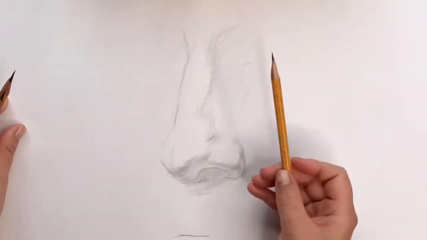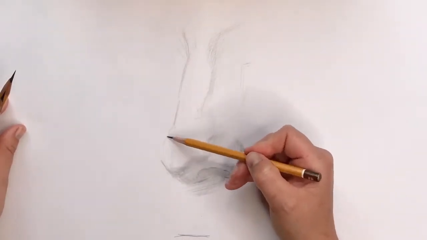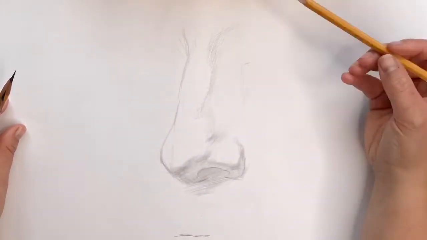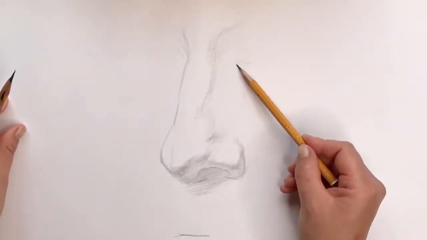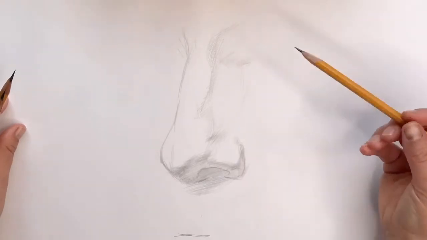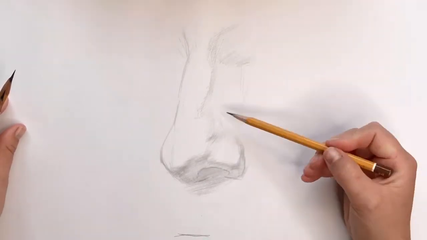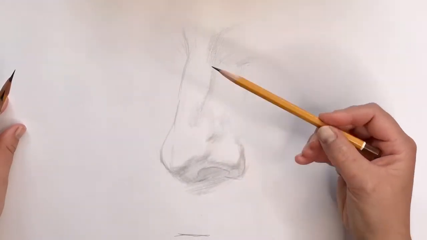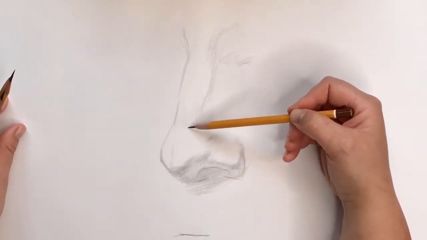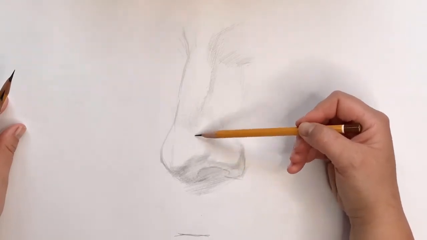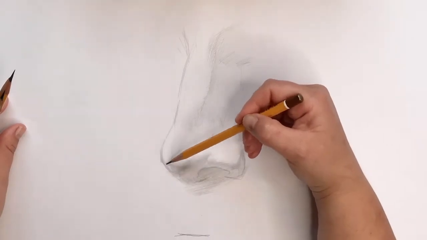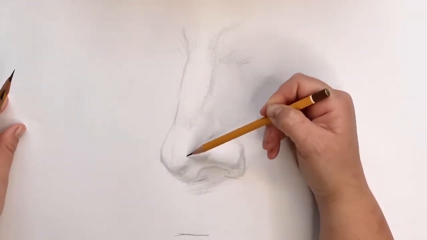And again, I go over things more than just once. So I'm working in layers instead of going directly to finishing details from the very beginning. So every time I go over a plane, I add extra observations. And I add tone.